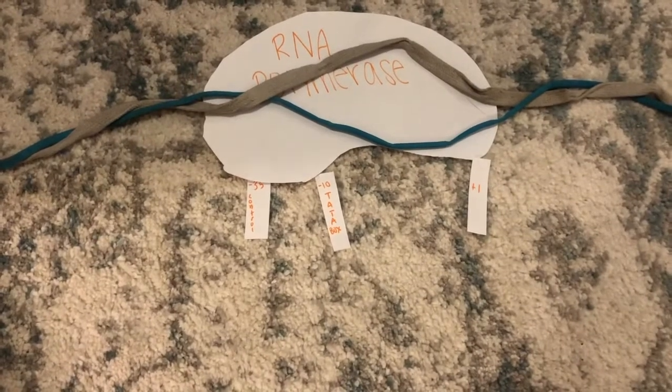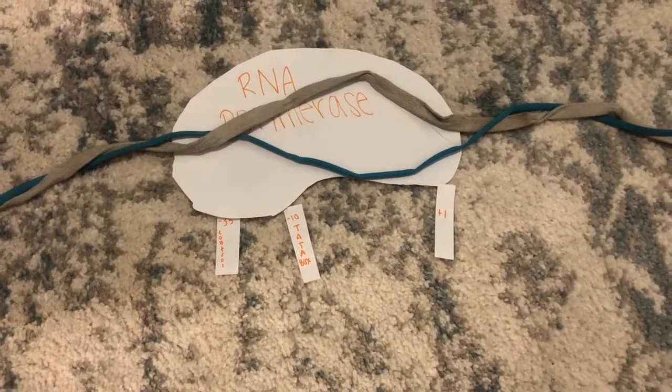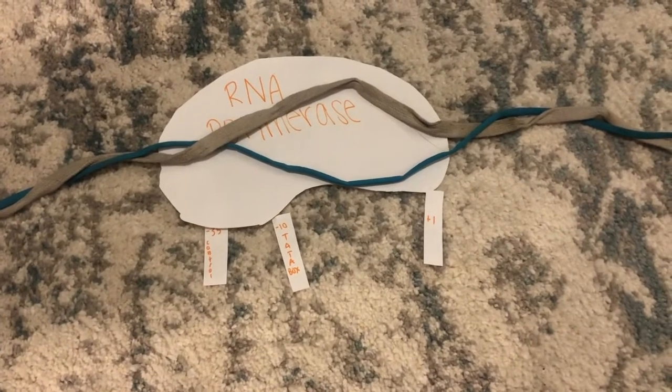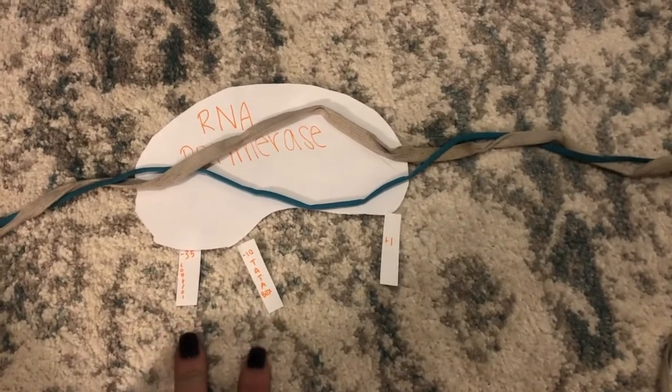The promoter is located on the 5' end and has the -35 region and the -10 region, also known as the TATA box, and they have the instructions for RNA polymerase. These regions are what is recognized by that sigma unit. Okay, now let's keep going.